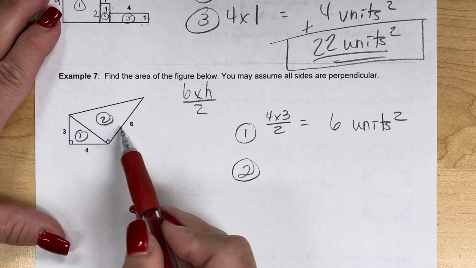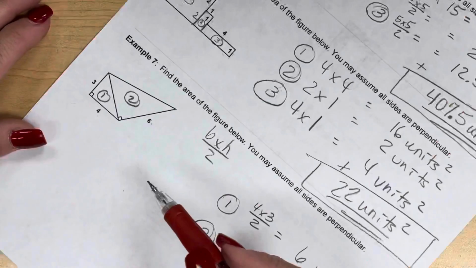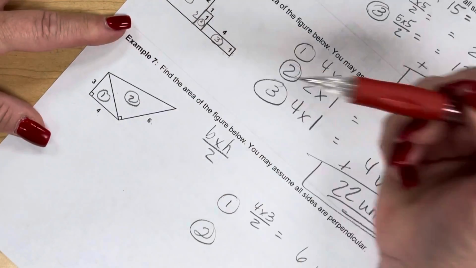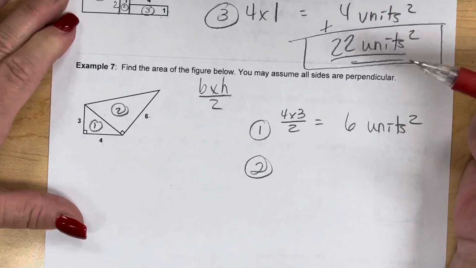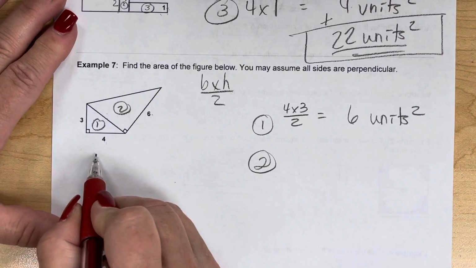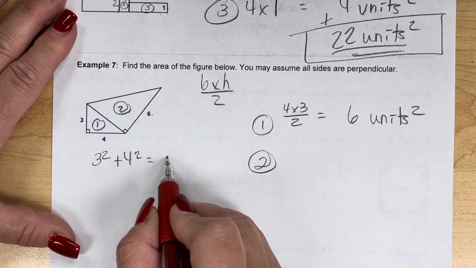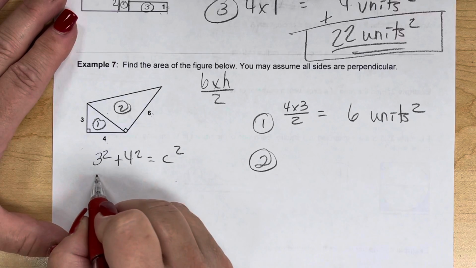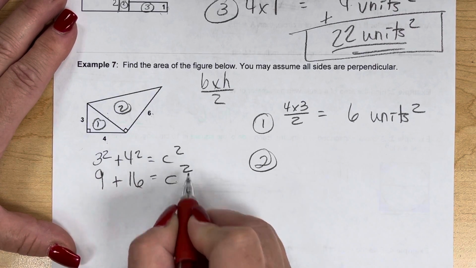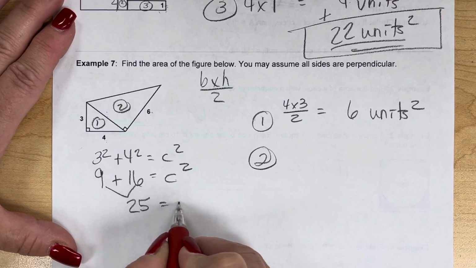Now, to do this larger triangle, I can do base, but I don't know the height. Okay, you can see there, I don't know that. So yet again, told you guys you'd use Pythagorean theorem a lot. You need to do Pythagorean theorem to find that hypotenuse. So 3 squared plus 4 squared equals c squared. That's going to be 9 plus 16 equals c squared. 9 plus 16 is 25.